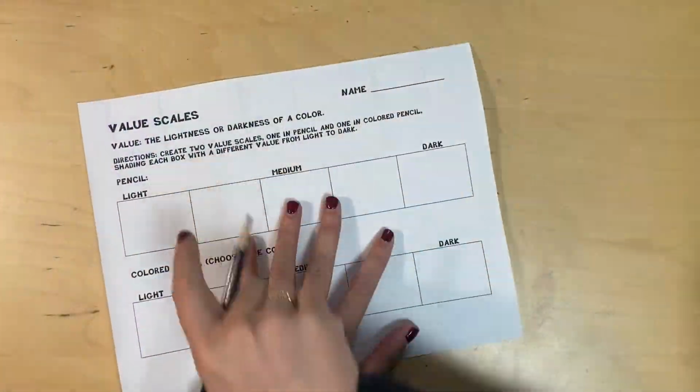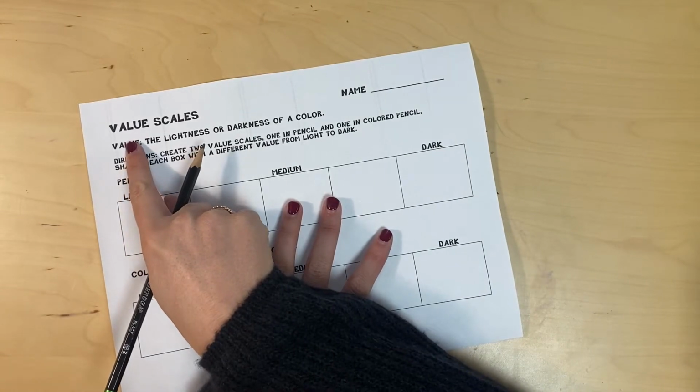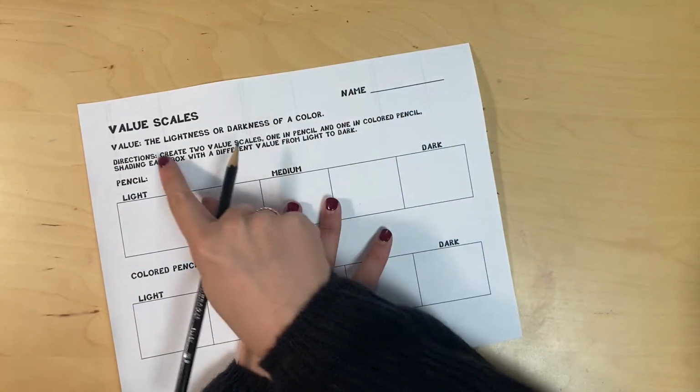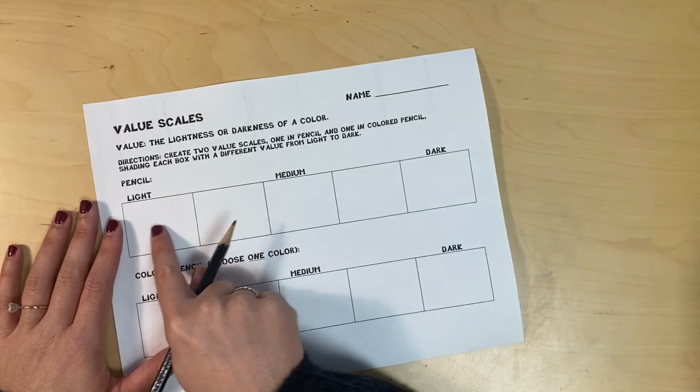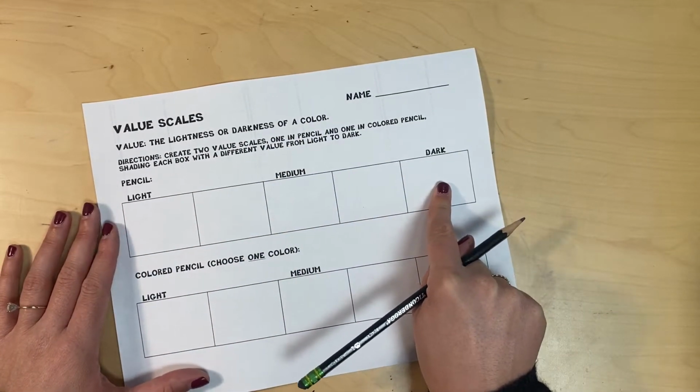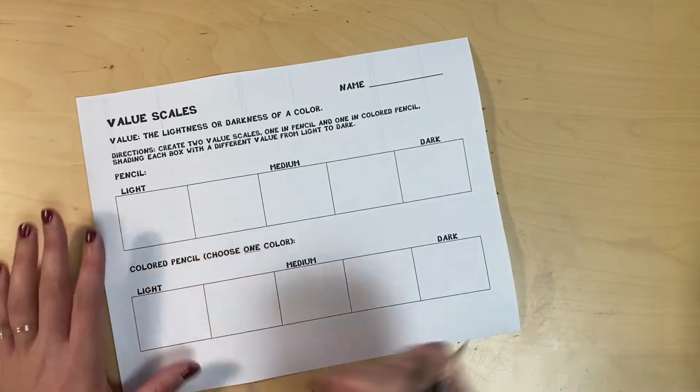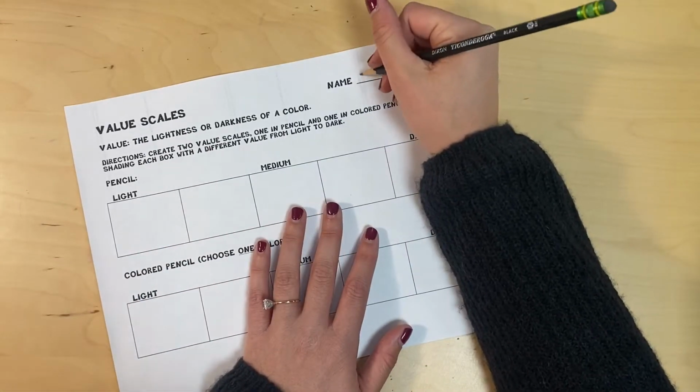First, we're going to start by practicing using value in art. Value is the amount of lightness or darkness in a color. We're going to practice some shading here to get different values that we'll then add to our abstract name designs.